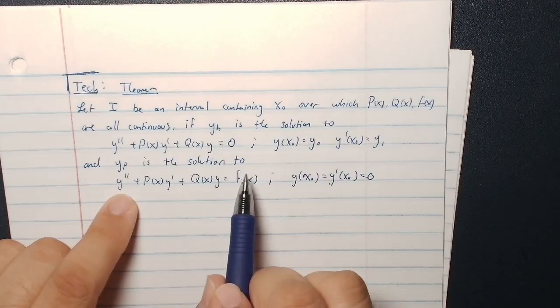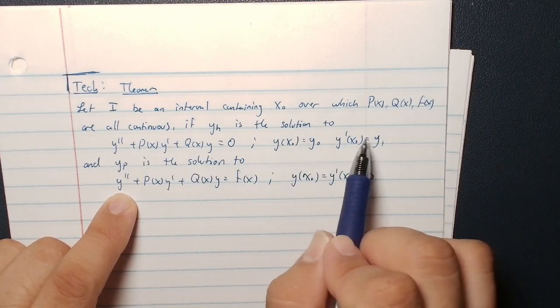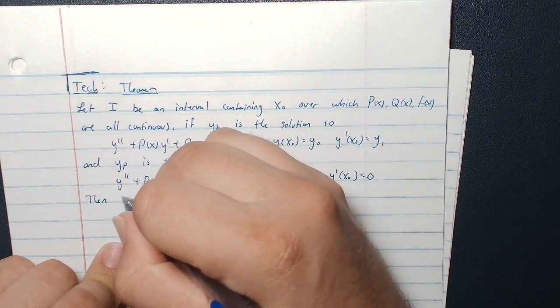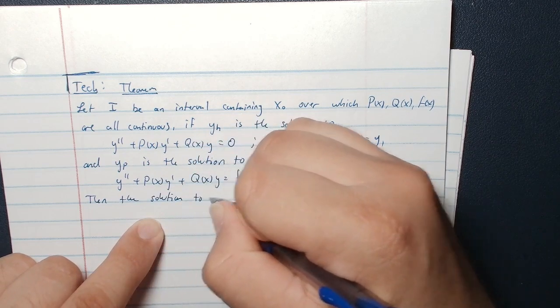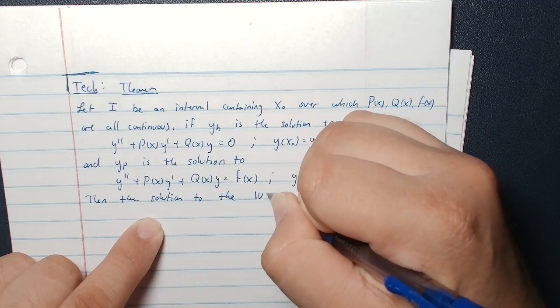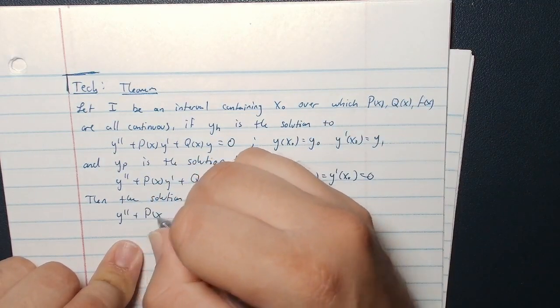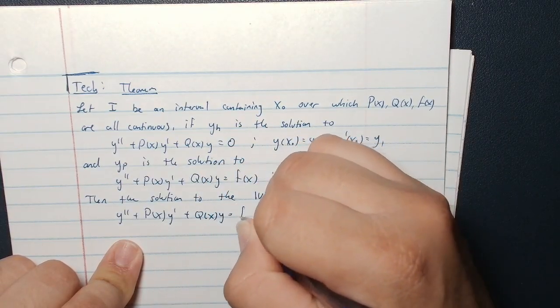So here, now this one's complicated, unlike before, and now these are simple, unlike before. Then the solution to the overall initial value problem, y double prime plus p of x y prime plus q of x y equals f of x.